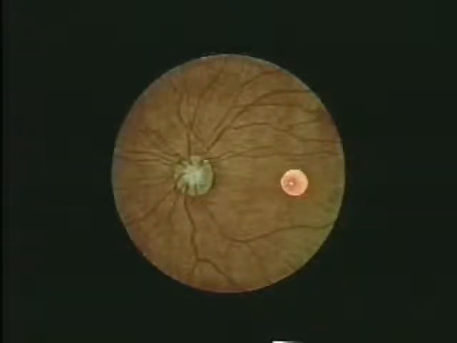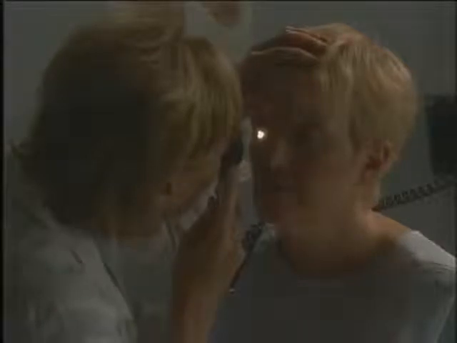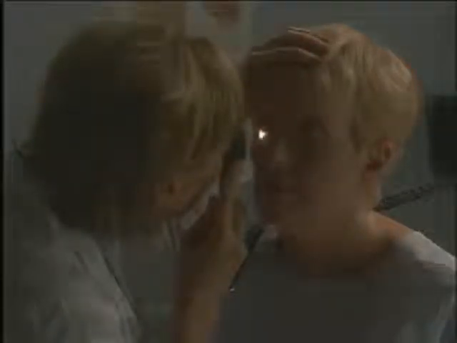To focus on more anterior structures, such as opacities in the vitreous body or the lens, change the diopter on the ophthalmoscope to more positive numbers, such as +10 or +12. Repeat the ophthalmoscopic examination on the patient's left eye using your left hand and left eye.